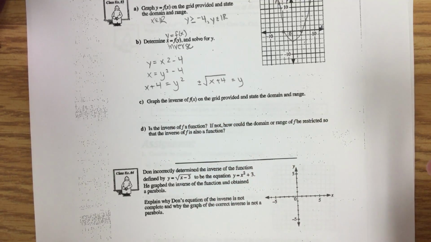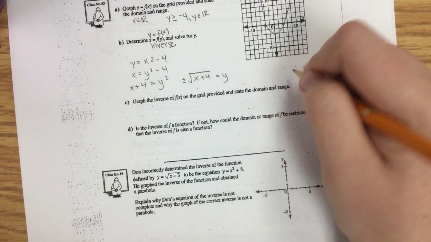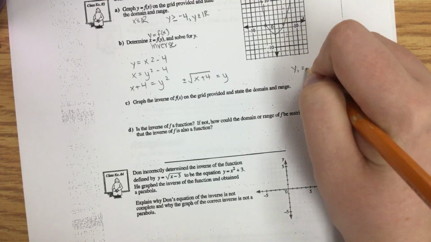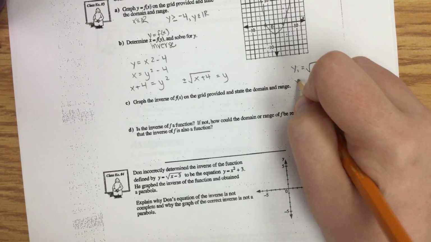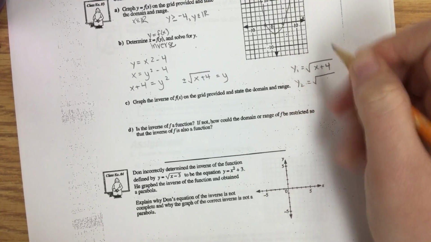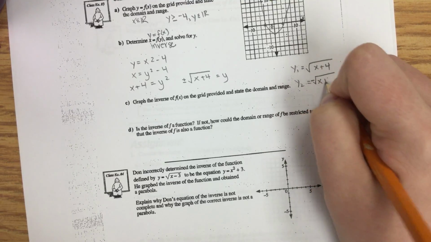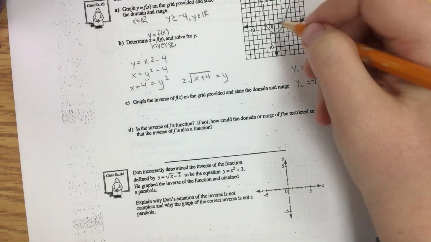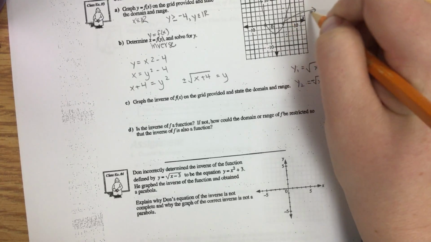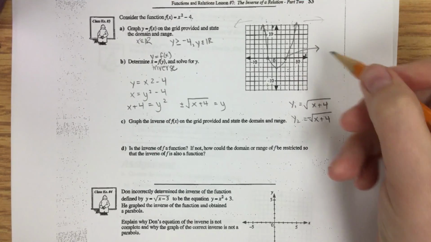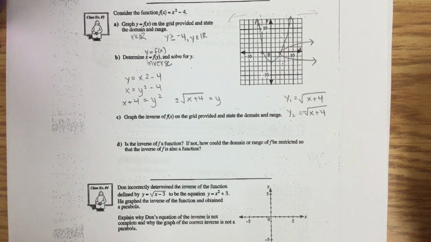Graph the inverse on the grid and state the domain and range. So if you were to enter this on your calculator, you would have to go y1 equal to the root of x plus 4. And then you would have to go y2 equal to the negative root of x plus 4. And you would get two graphs that take on two shapes. So the positive root would draw the top half of this graph, and the negative root would draw the bottom half of that graph.